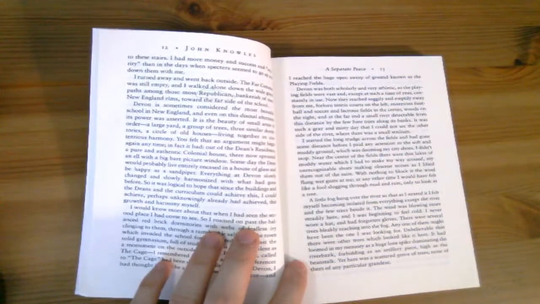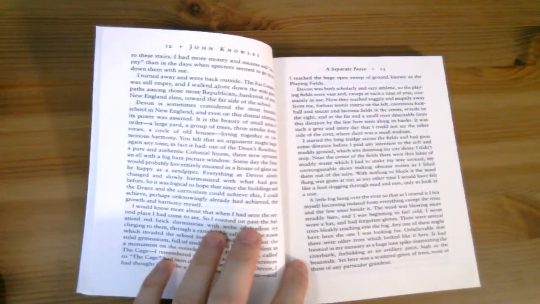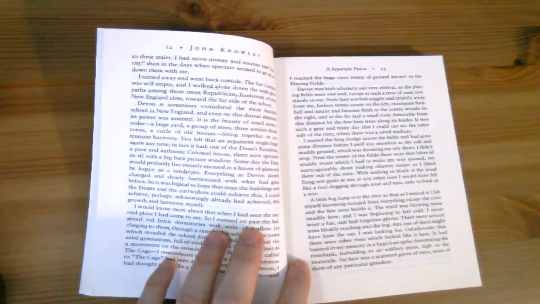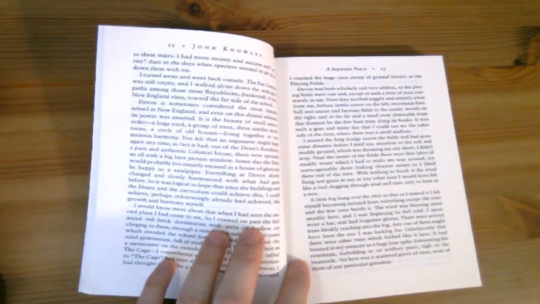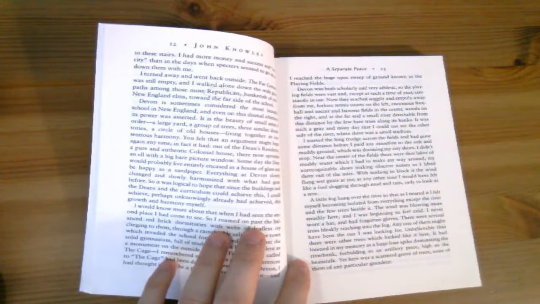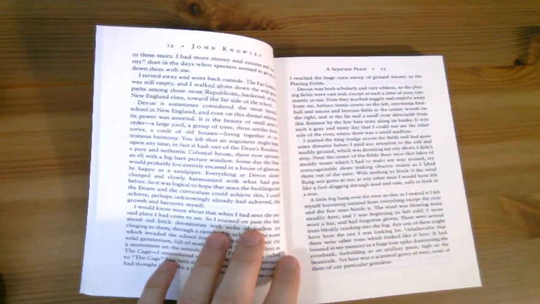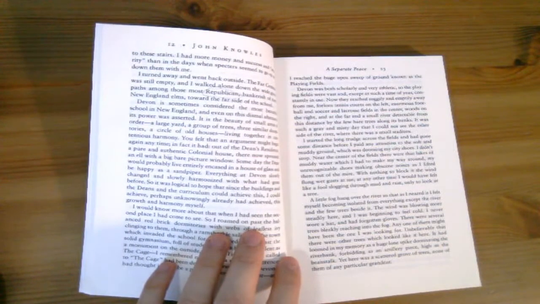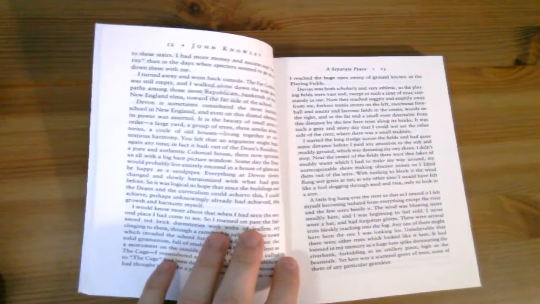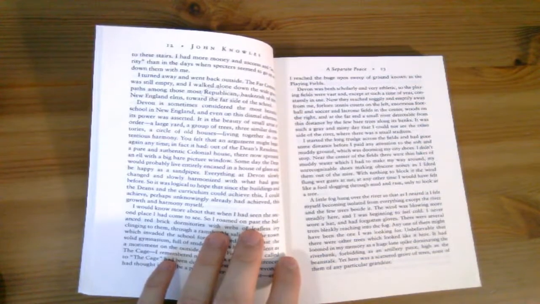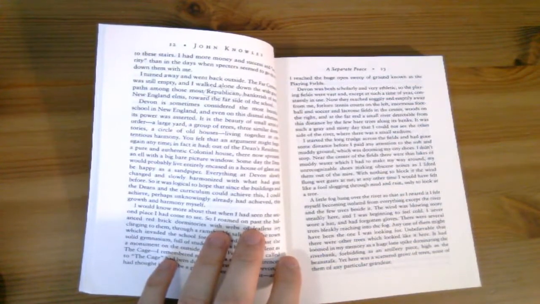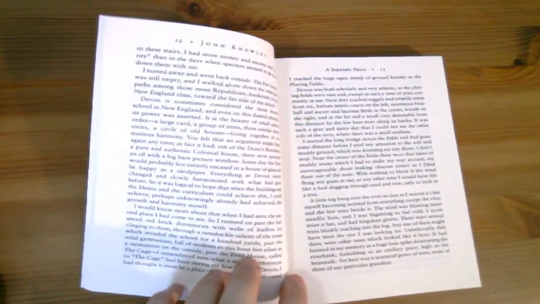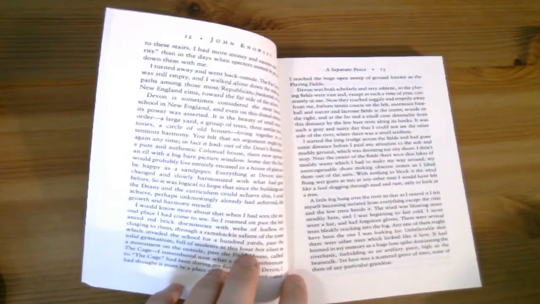Out of the dean's residence, a pure and authentic colonial house, there now sprouted an L with a big bare picture window. Some days the dean would probably live entirely encased in a house of glass, and be as happy as a sandpiper. Everything at Devon slowly changed and slowly harmonized with what had gone before, so it was logical to hope that since the buildings and the deans and the curriculum could achieve this, I could achieve, perhaps unknowingly already had achieved, this growth and harmony myself.